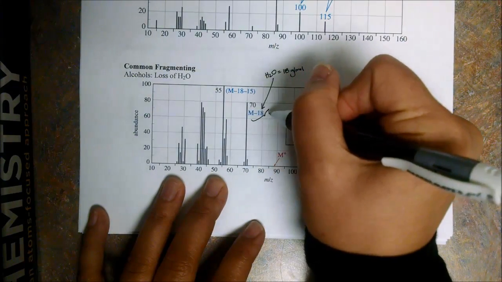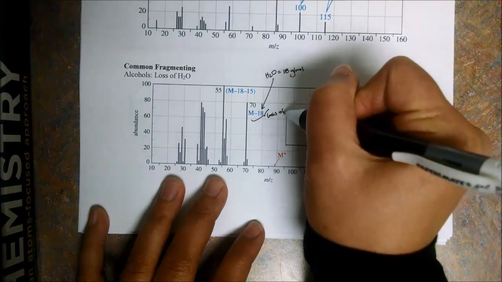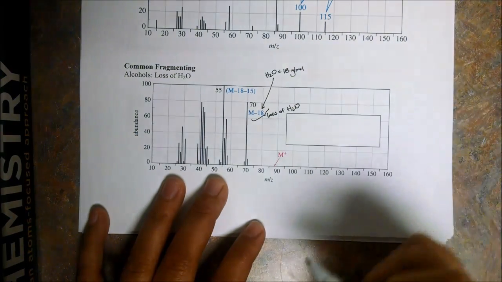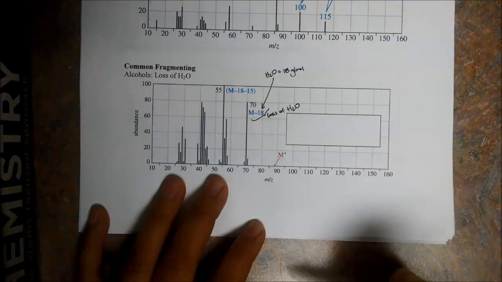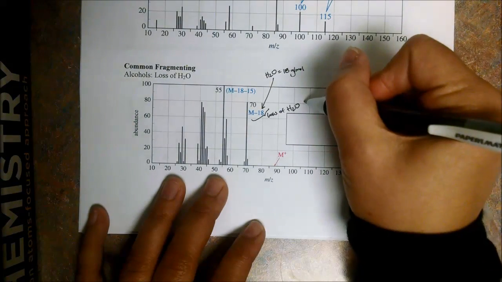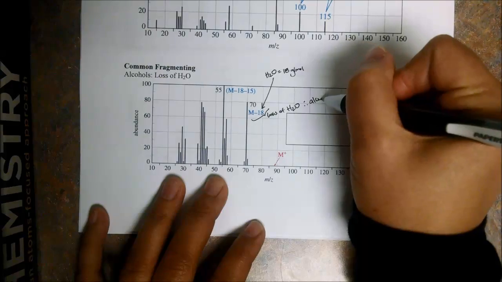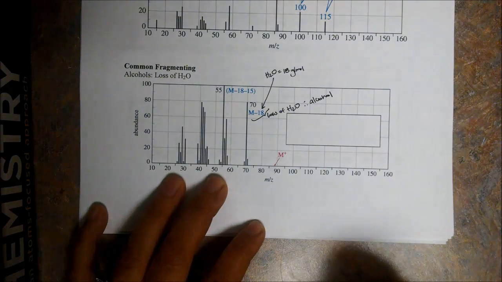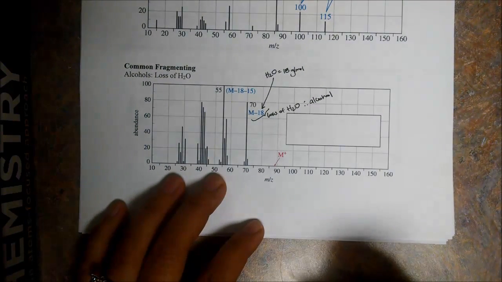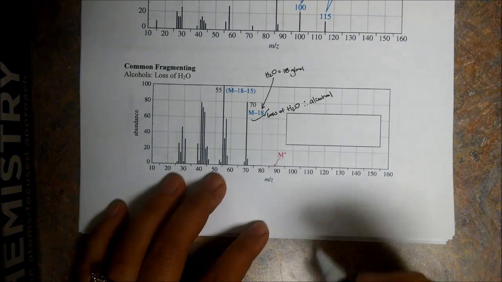Loss of H2O. So when we lose 18, which means the loss of H2O, it means we have an alcohol, because that's what likes to fragment off of an alcohol, is water.